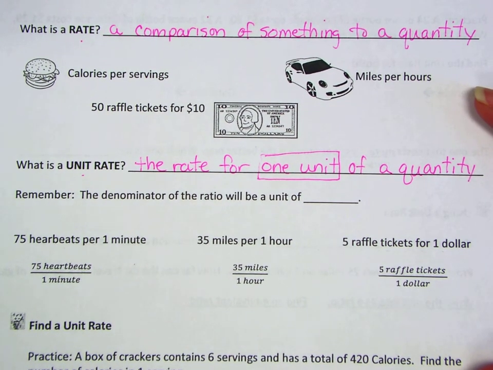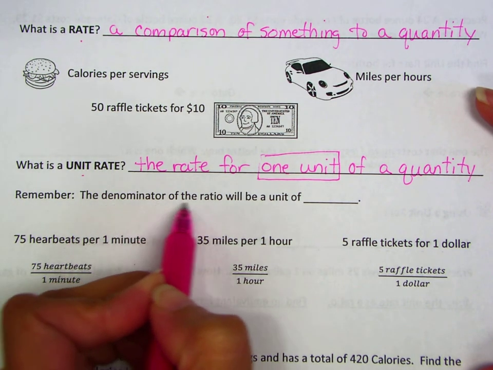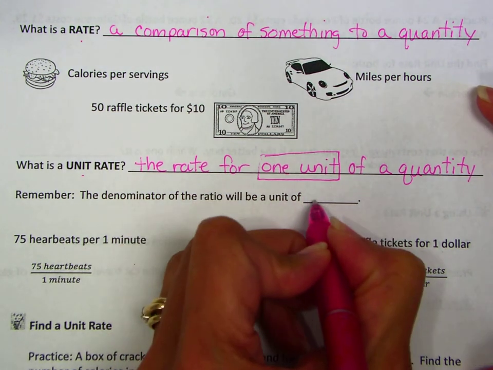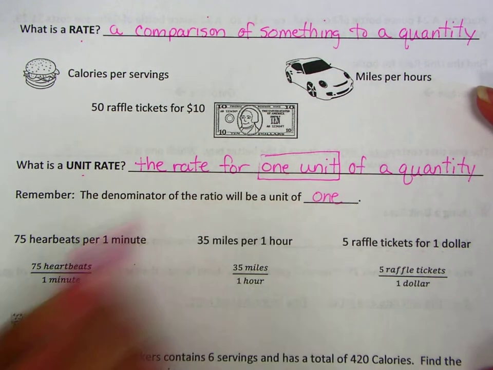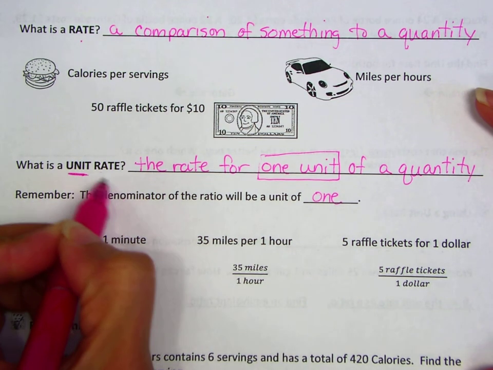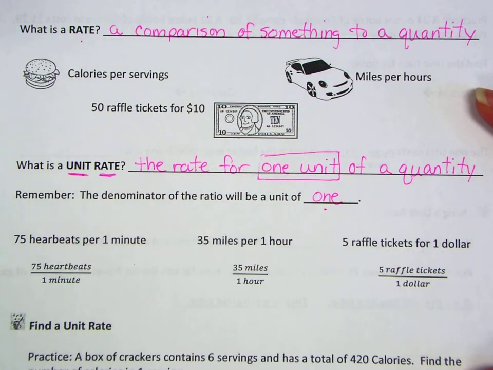And to do this, we're going to be using equivalent ratios. We've been working on that a lot, so again, we're going to be using what we learned to find equivalent ratios. And the denominator of the ratio will be a unit of 1. So that's important to remember. The unit rate means 1.